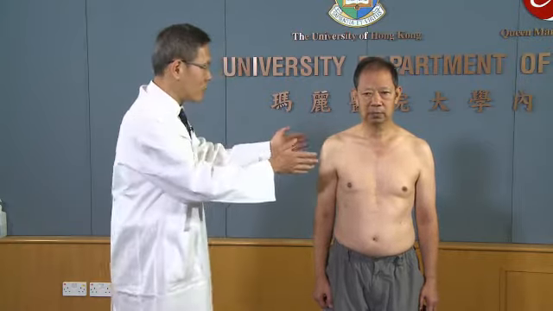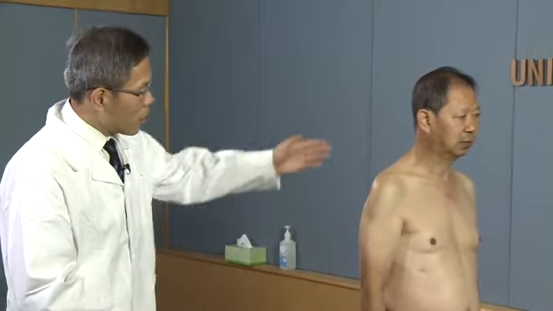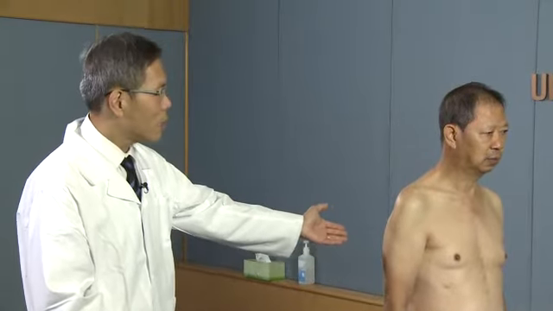Now I would like to demonstrate examination of the spine. When examining the spine, we note first inspection, palpation, and then the range of movement. When inspecting the spine, we would first of all like to look at the spine from the side. So you note whether there's any abnormal deformity of the spine, and we note that this patient has got a slight stooped posture of the spine.